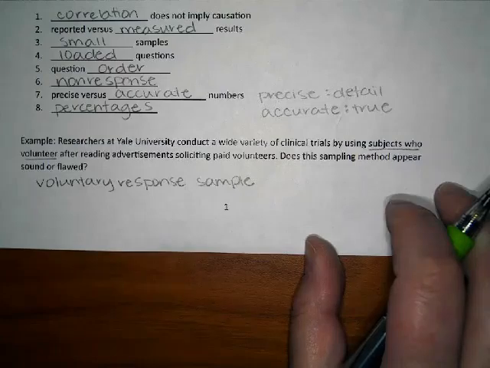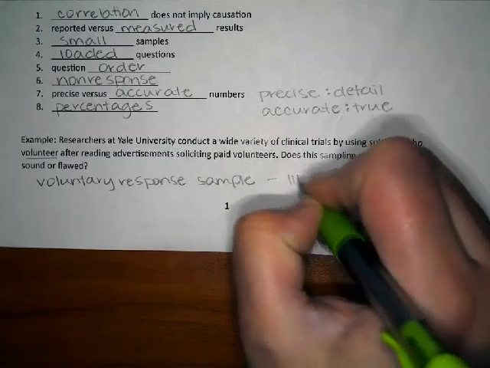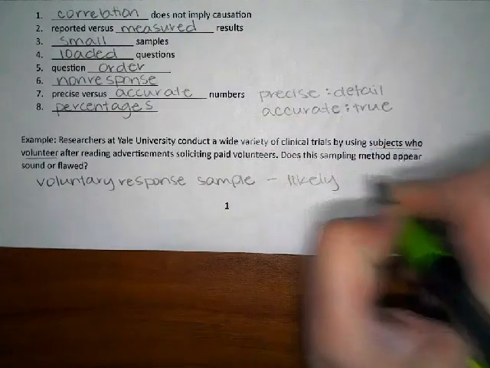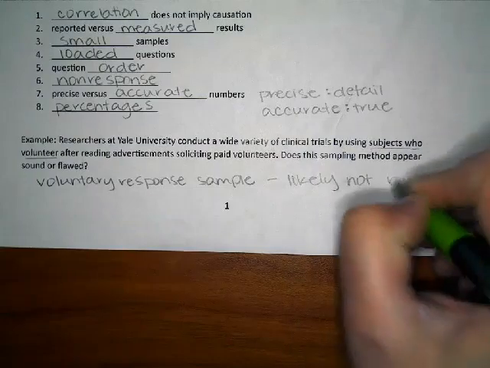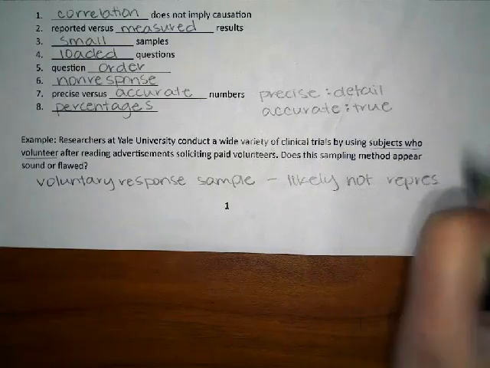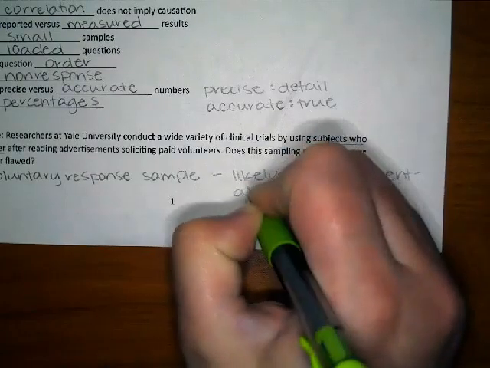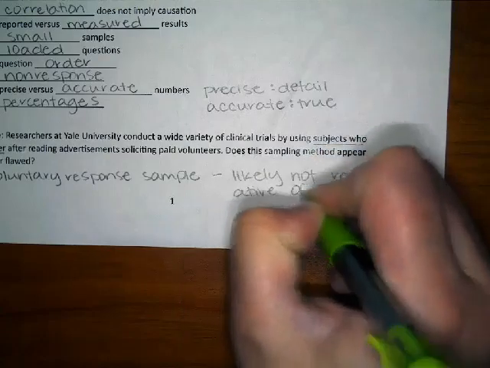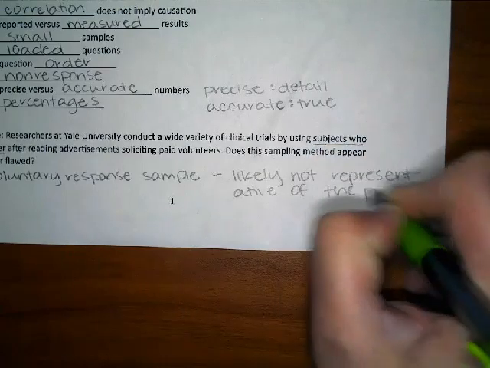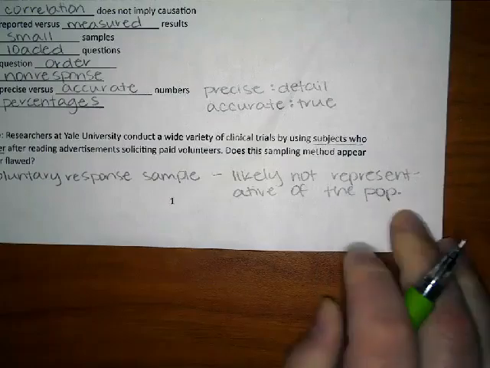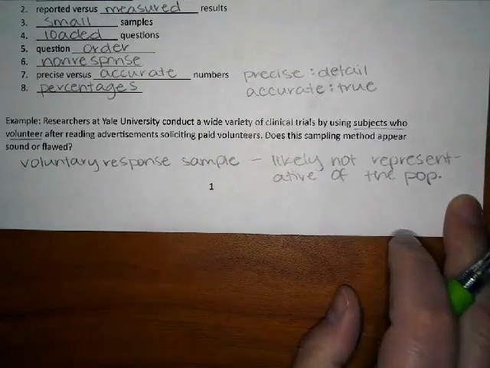I mean, it's possible, but very unlikely. So this is likely flawed. Okay, so not representative of the population.